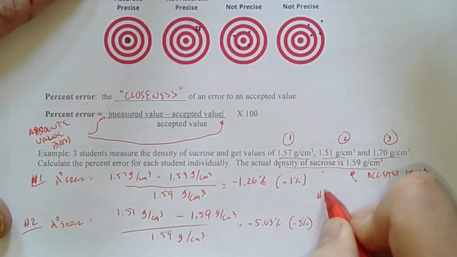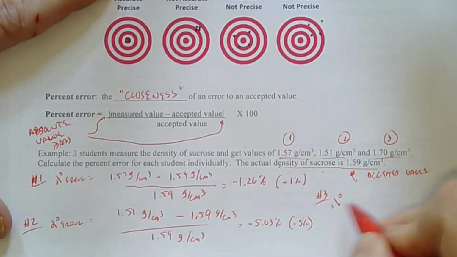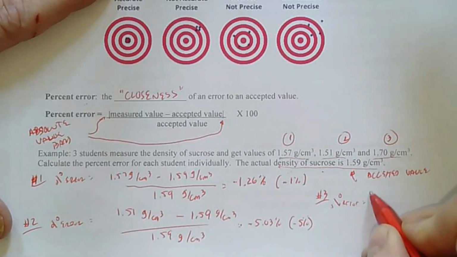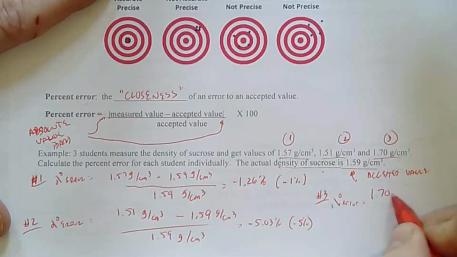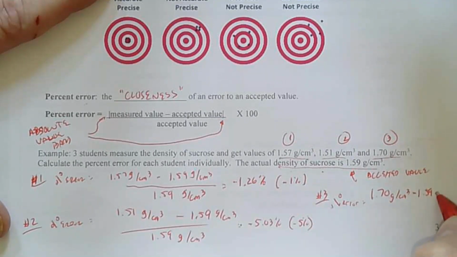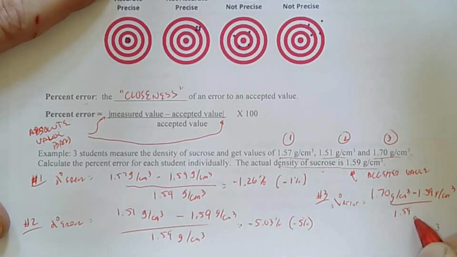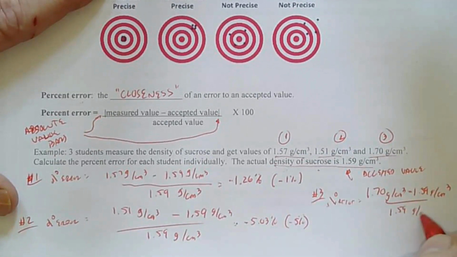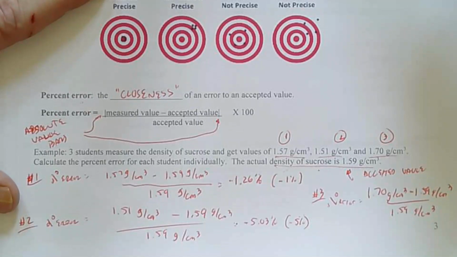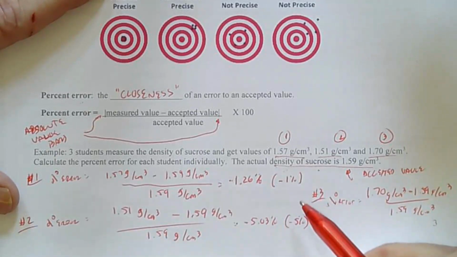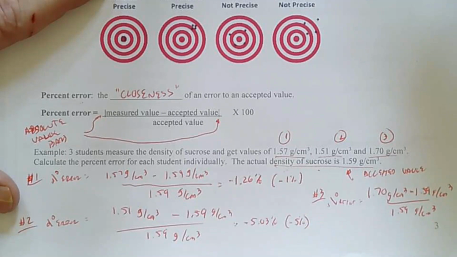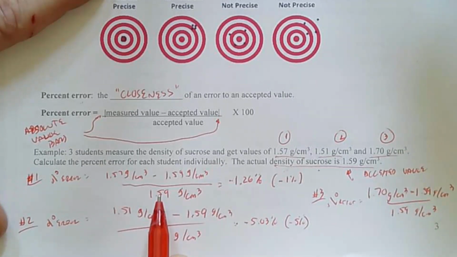And lastly, student number 3, percent error. It's going to be 1.70 grams per cubic centimeter minus the 1.59 accepted value over the 1.59 grams per cubic centimeter. Now you notice for number 1 and number 2, they were reported as negative percent errors because the measured value came in below the accepted value.